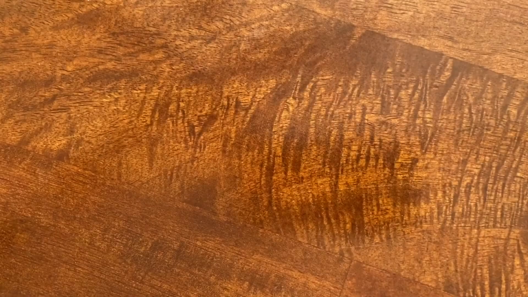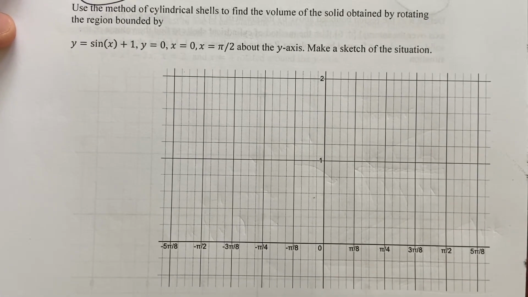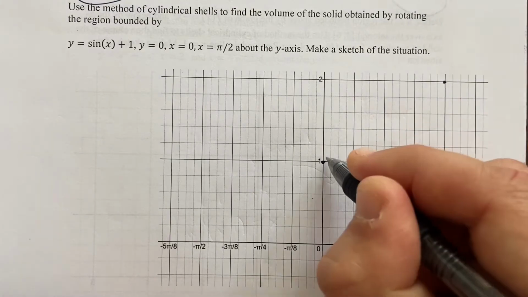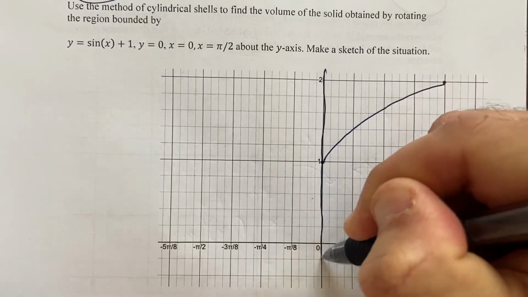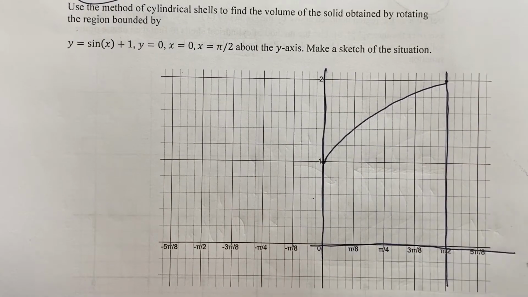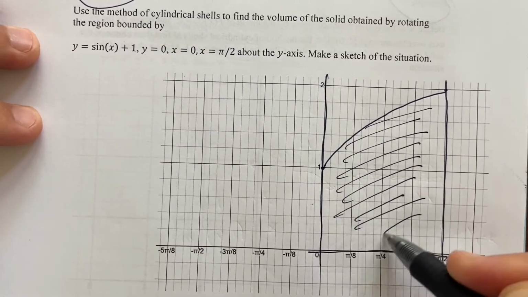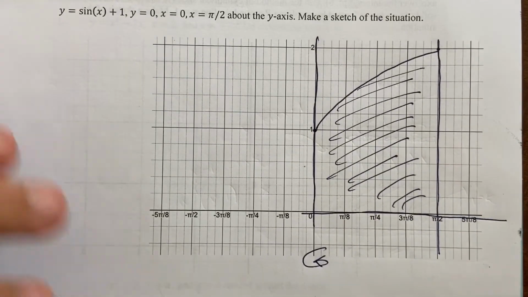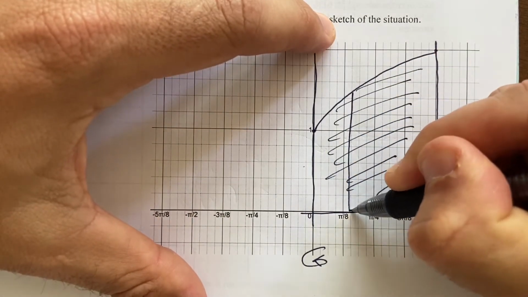So let me draw this same one here on page 141, same problem that we were doing. We have this piece here, we have these axes as a boundary as well, and then also pi over 2. So we have this region here. I'm still rotating it around the y-axis. With the shell method though, I'm able to take a vertical slice.